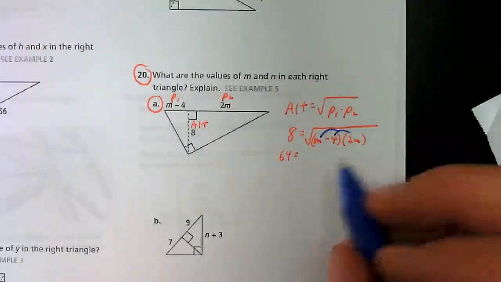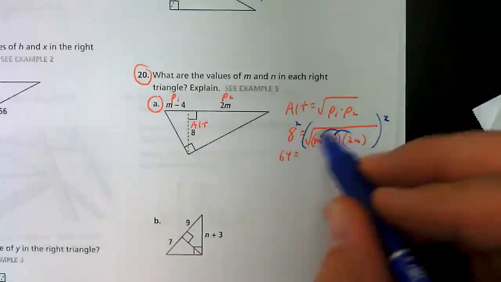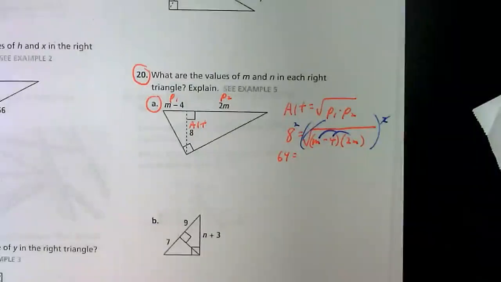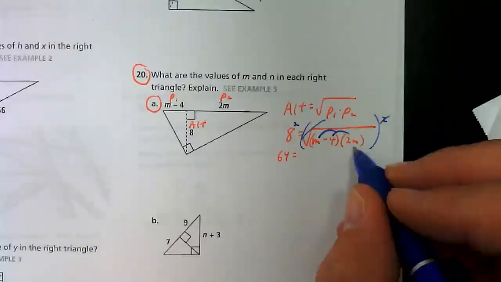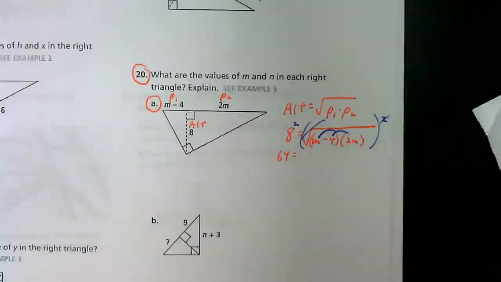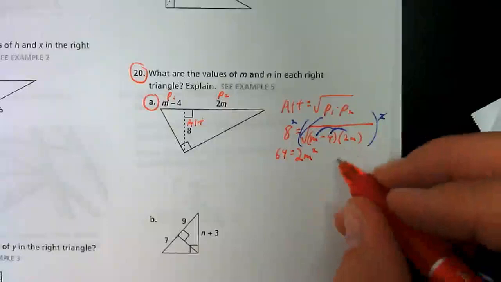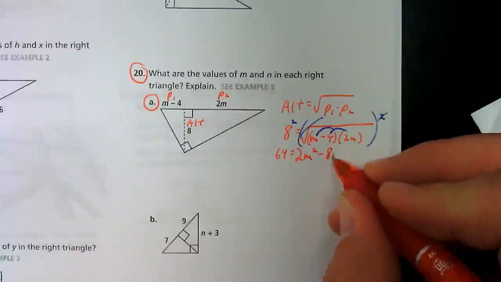Again, there's 2 steps here. I went ahead and squared to get rid of the radical, and then I'm distributing so that I'm multiplying that 2m to each of those terms. So this gives us 2m squared and negative 8m.